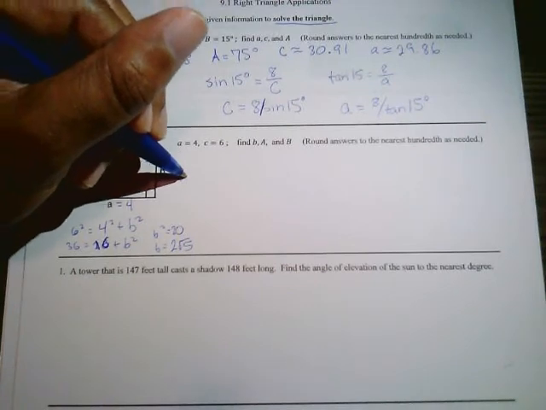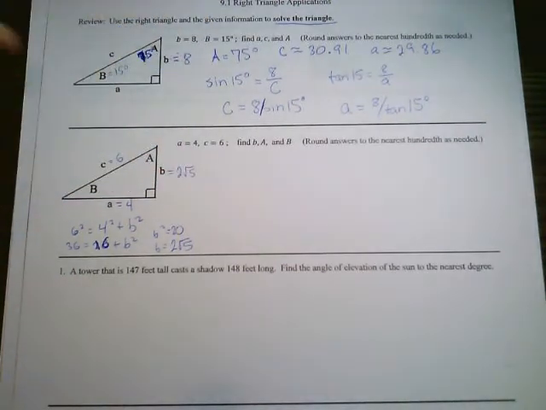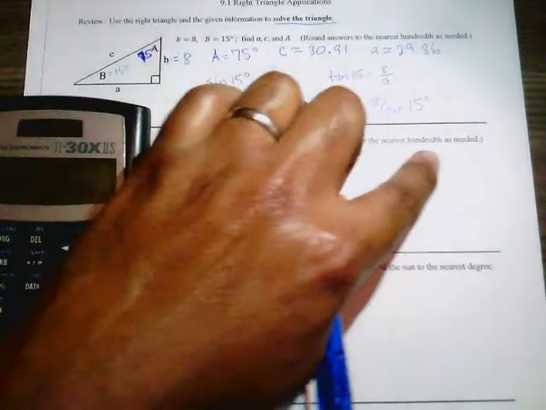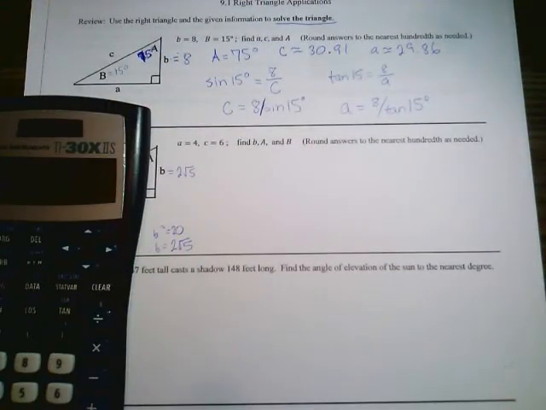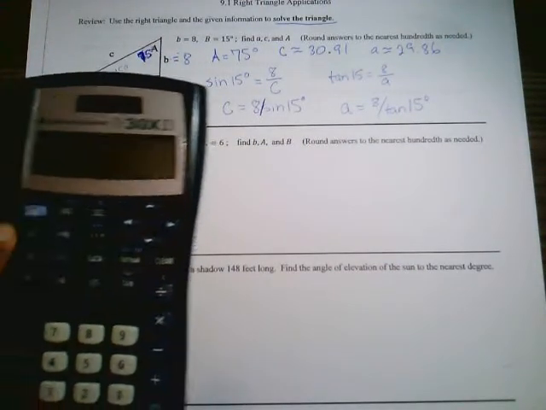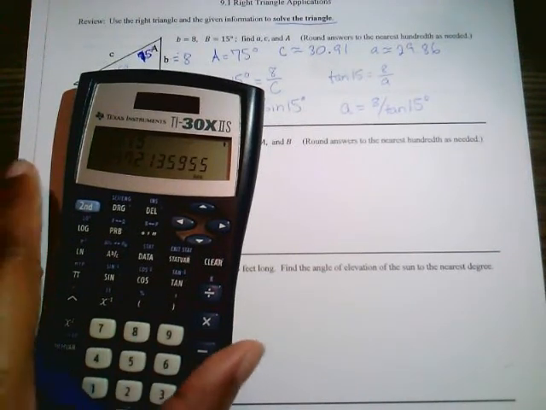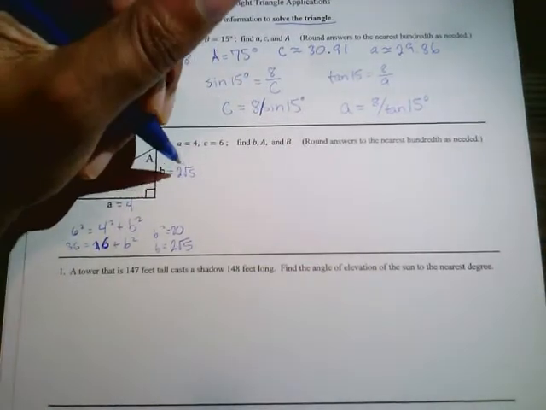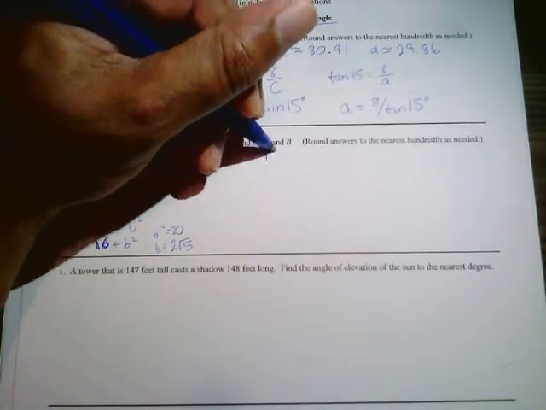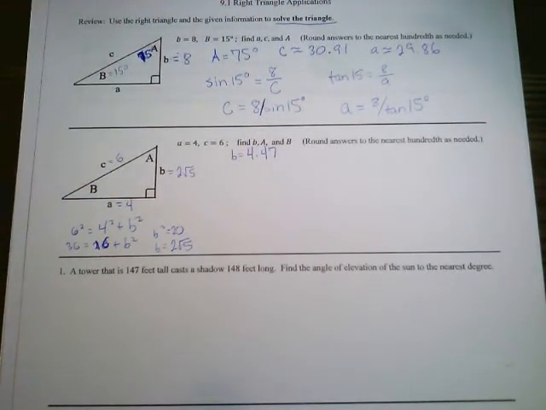And since it says rounded to the nearest hundredth, we want to find that answer. So 2 times the square root of 5 will give us approximately 4.47. So b equals 4.47.